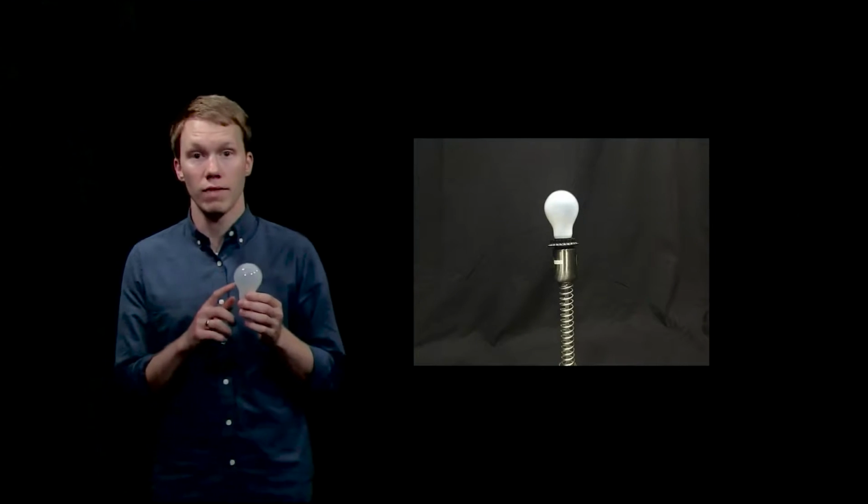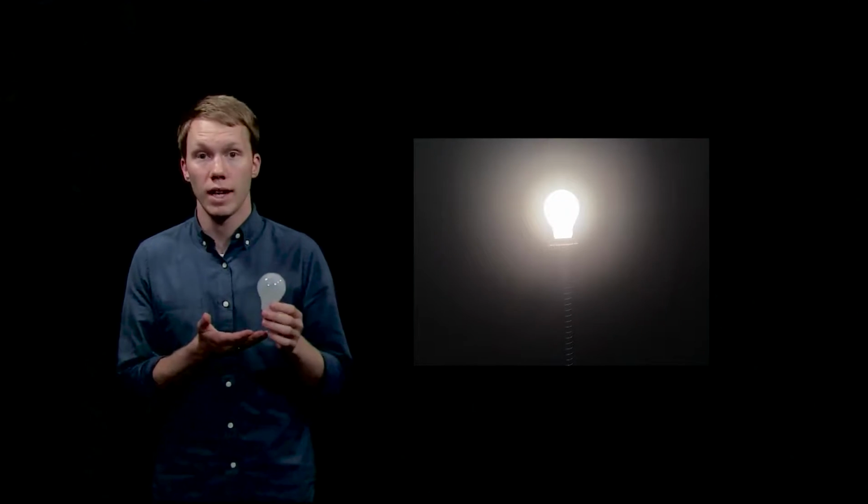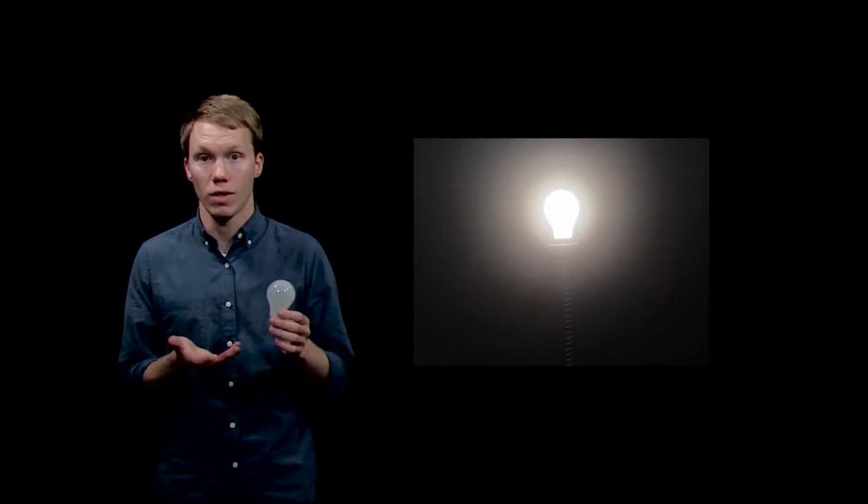These contain a tungsten filament, and when an electric current is passed through it, it eventually reaches a temperature where it emits light. And this particular light source is a white light source. Now, white light is something that we are all familiar with. It's the type of light that comes from the sun and lights all around our home and workplace.